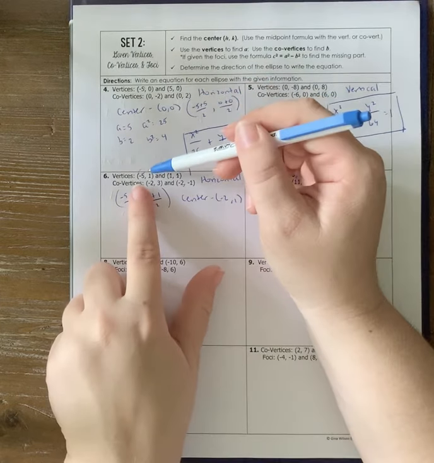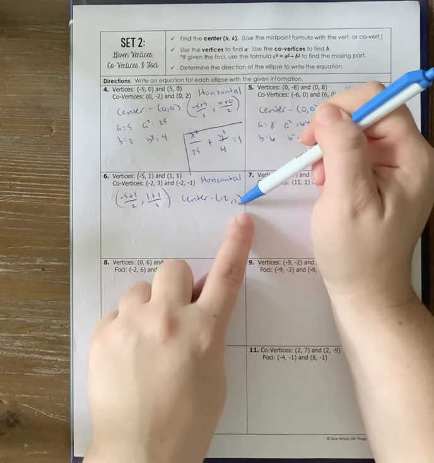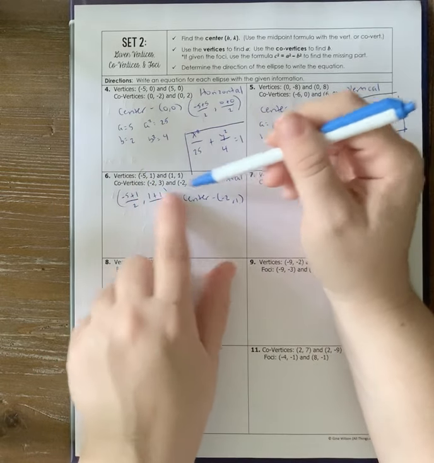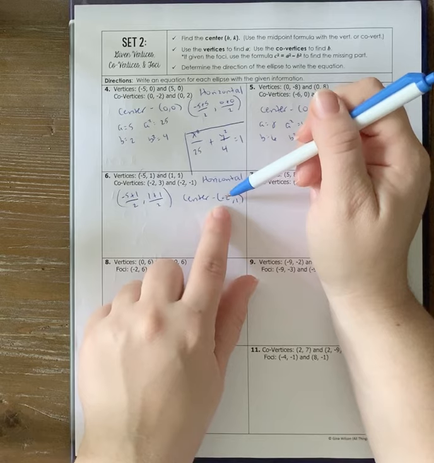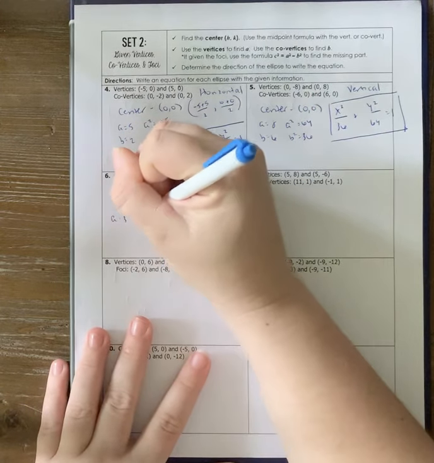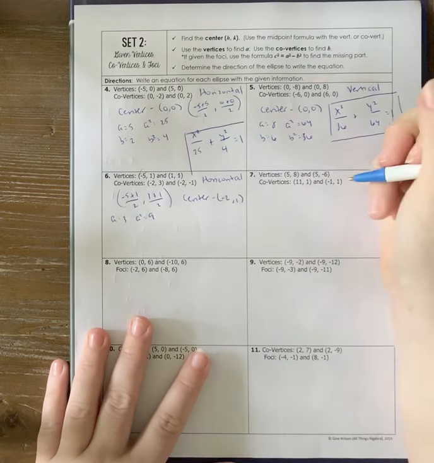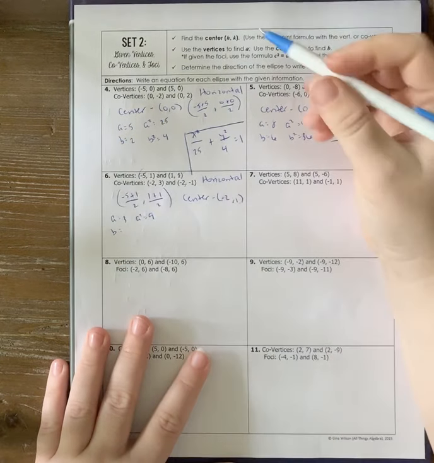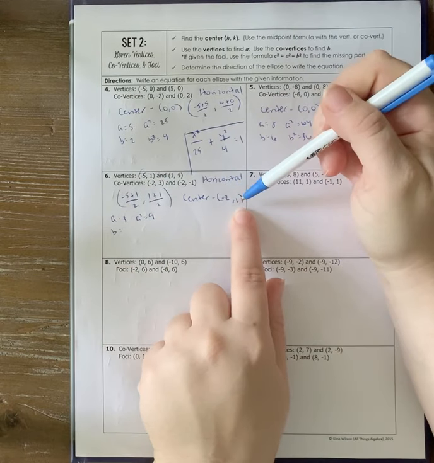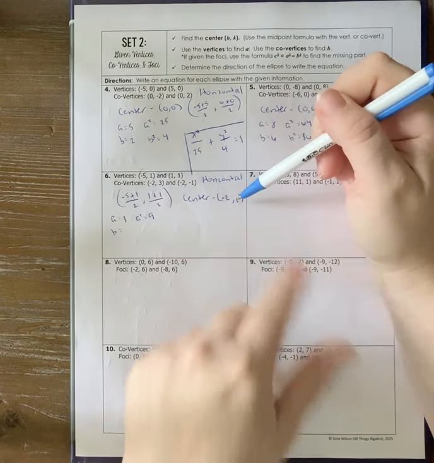How far are these points from -2, 1? Well, -5, 1 from -2, 1. We're looking at our x's here. How far is -5 from -2? Well, it's 3 away. So that means our a is going to be 3. So our a squared is 9. Okay. Our b, how far is 3 from 1 is 2. -1 from 1 is 2.